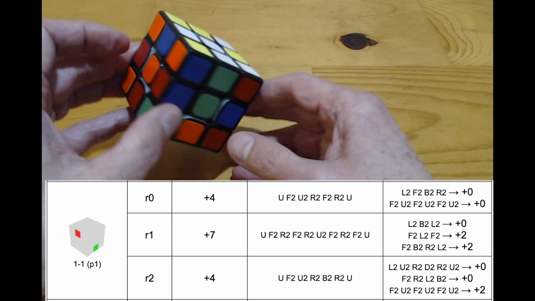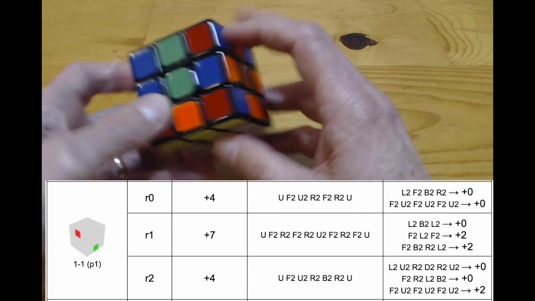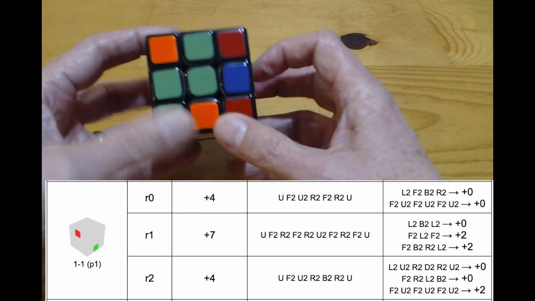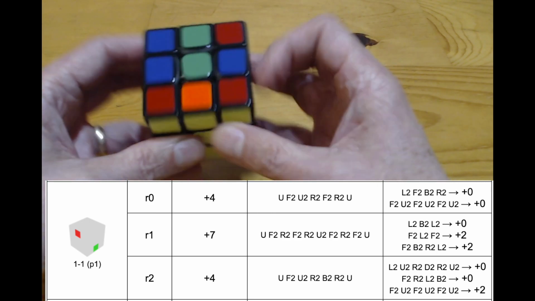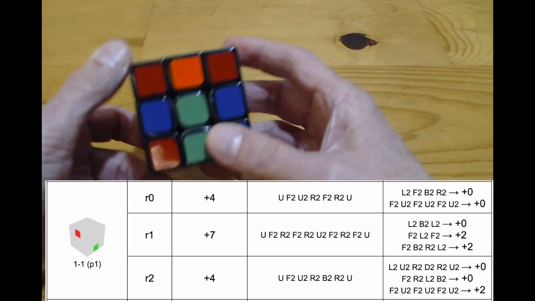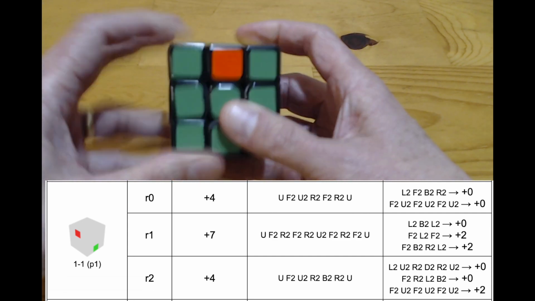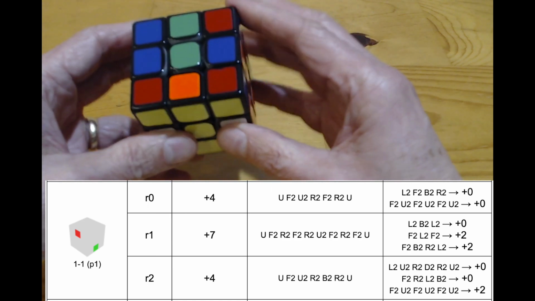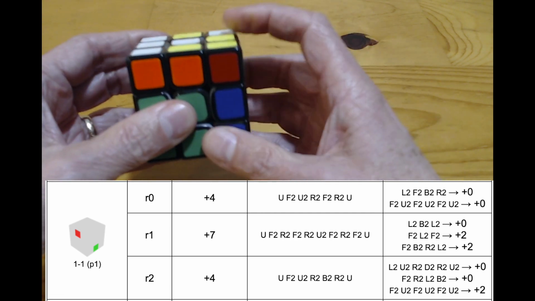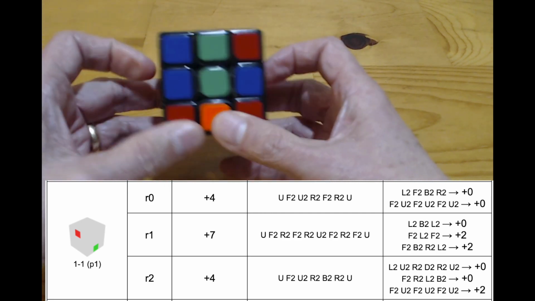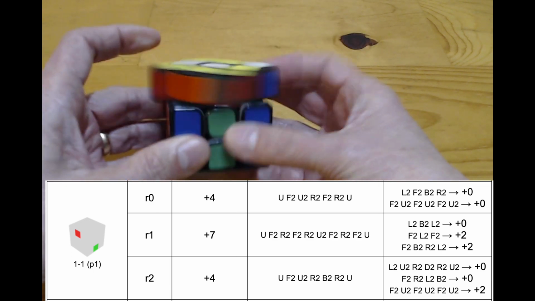For example, let me walk through this one. So suppose I ended up here and my setup move was an F2. So corner swap would be here. So that leads to the R1 case. Then a conjugated slice would be F2, R2, L2, B2. That leads to R2. The double slice would be F2, B2, R2, L2. That's going to lead to R1. And then the 2E plus E slice is going to lead to R0.